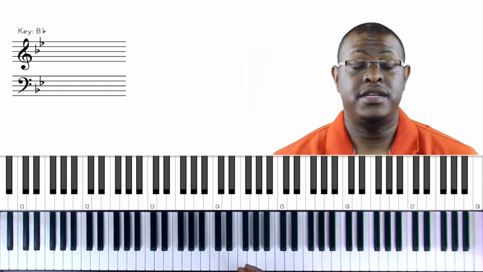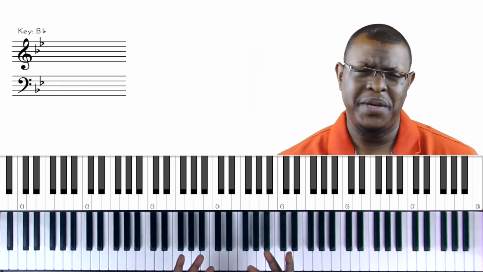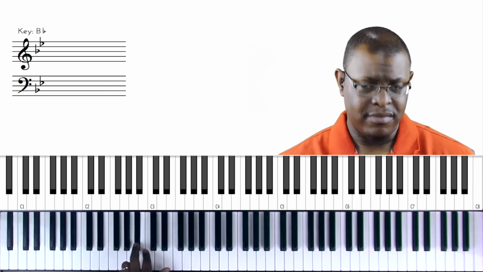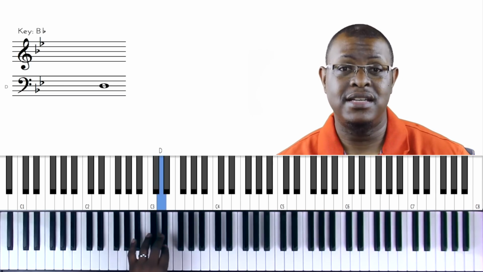Another pass chord you can use is the diminished chord as the chromatic pass. So what do I mean? Well, our root movement is, right, so B flat, C, D, E flat.